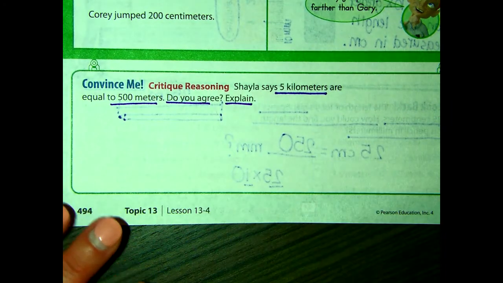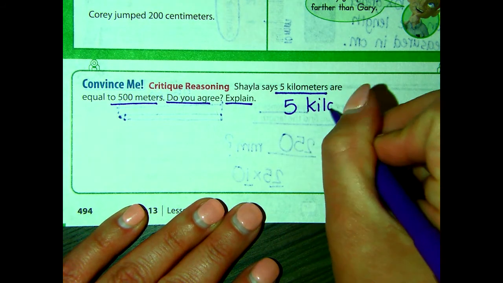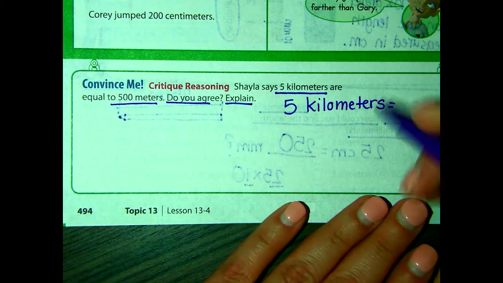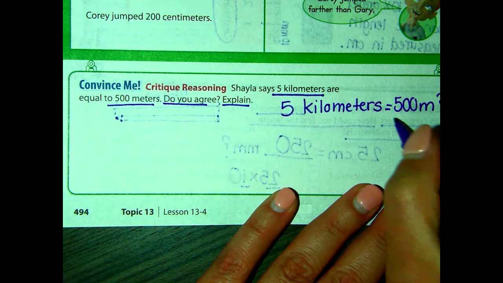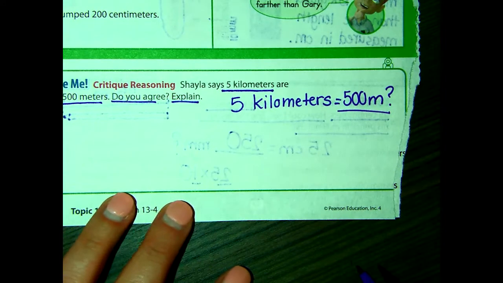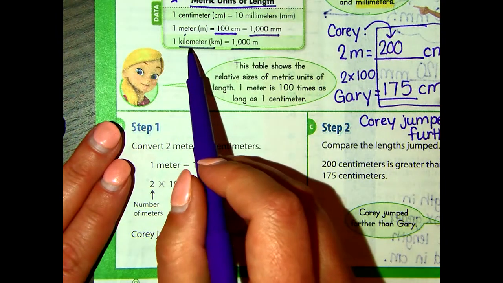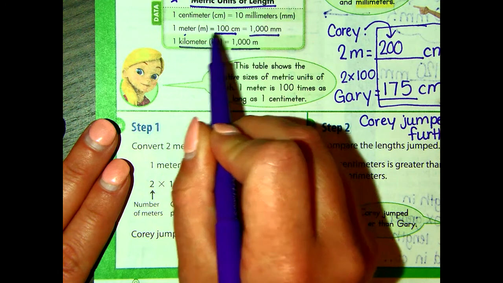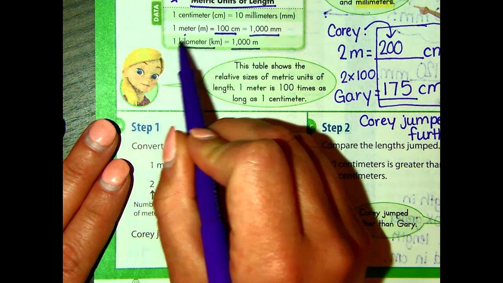So they want to know, is 5 kilometers, sometimes called kilometers, both are correct, equal to 500 meters. So is this conversion true? Yes or no? Well, let's look back up here, and if you have your reference sheet, then you're focused in on this area right here that tells us that in 1 kilometer, you have 1,000 meters. 1 kilometer is 1,000 meters.